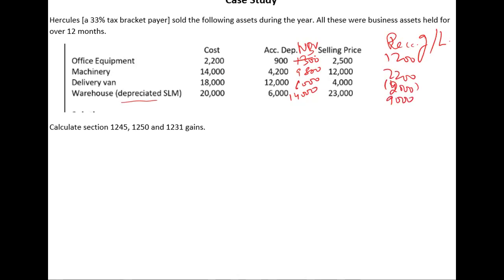Now, once we have calculated this, we have to calculate section 1245 and section 1250 gains. So, over here, office equipment and machinery are personal assets. So, these will be considered as section 1245.